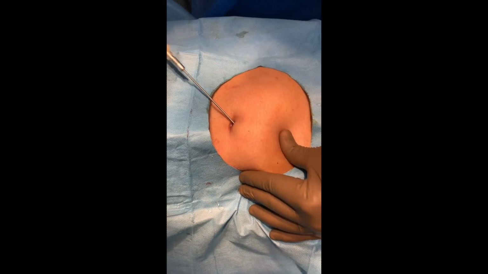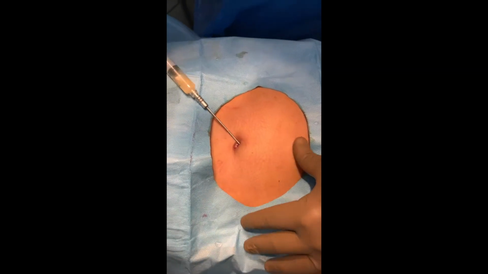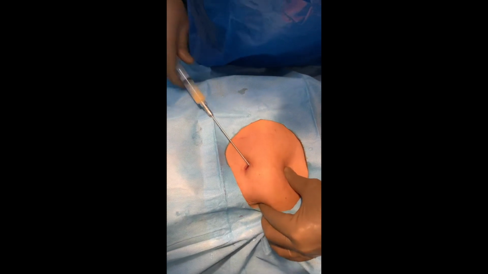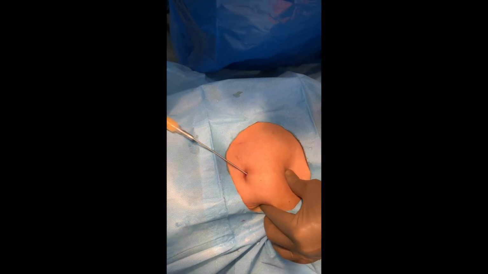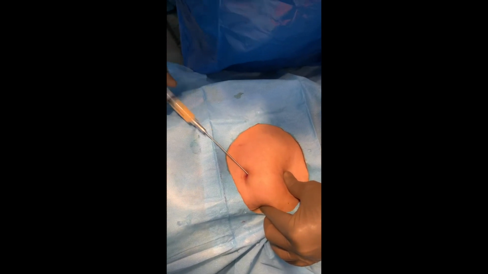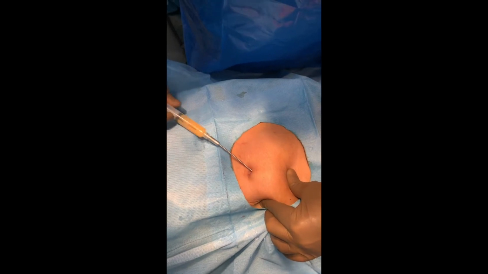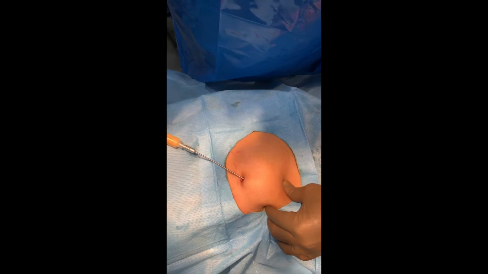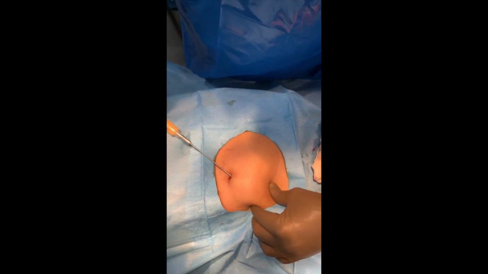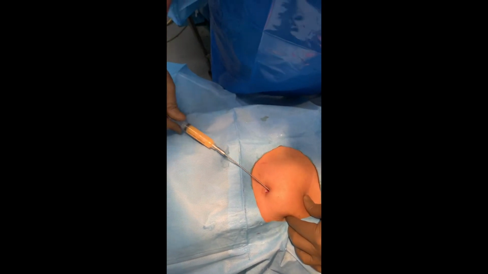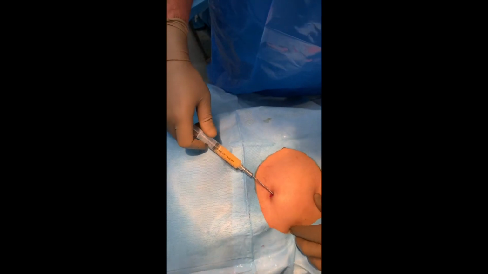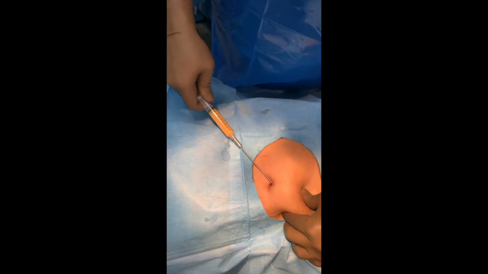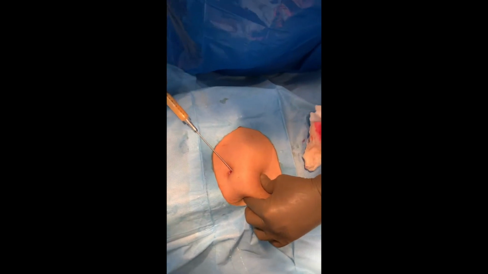Chin augmentation can be done with either a filler or autologous fat. Here you can see the autologous fat being harvested from either the lower abdomen or the flanks. Here we use micro cannulas, which are cannulas of 1 millimeter or less. For facial fat grafting, we usually use micro cannulas to get a very fine fat, which can be used for facial augmentation to avoid lumps.